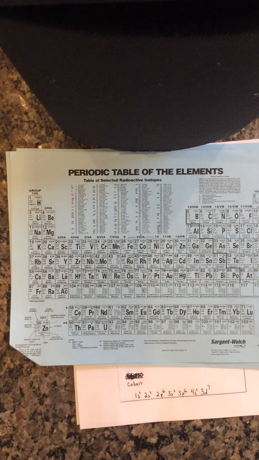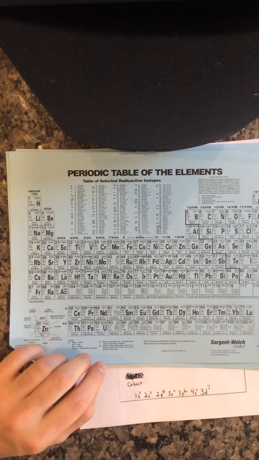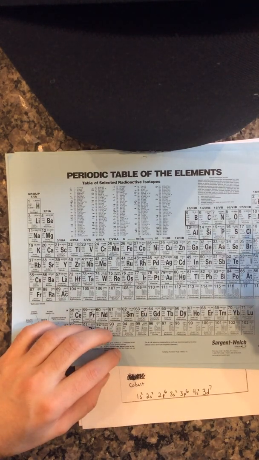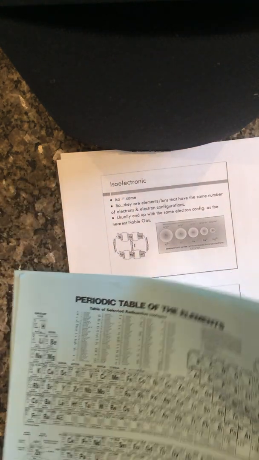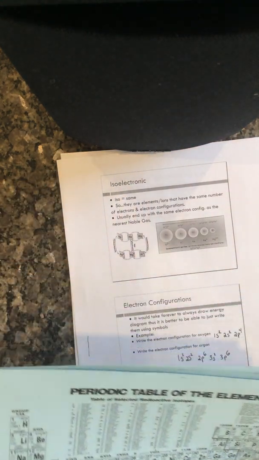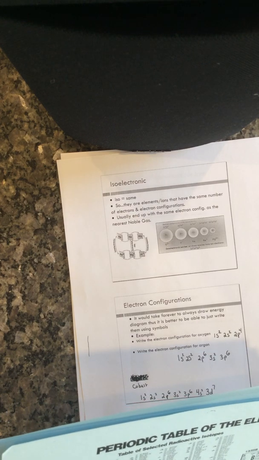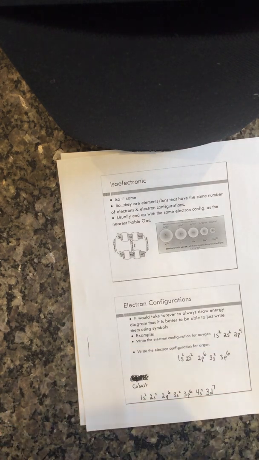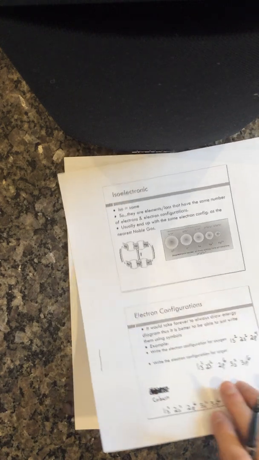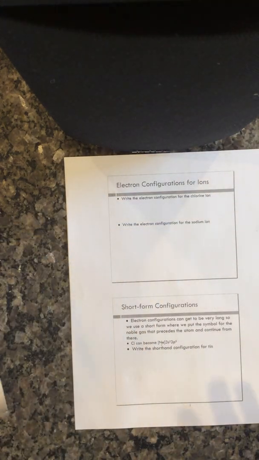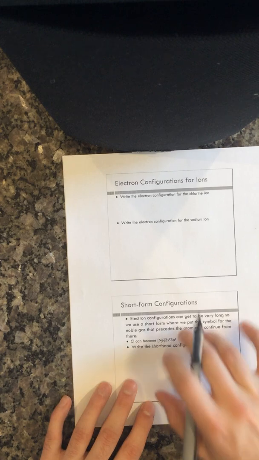Now, one thing I want to show you guys that maybe you've seen or maybe you haven't seen. Actually, before we get there, let's try the next example. We'll get to that after a couple more examples. Okay, let's try our ions first before we get to the short form configurations.